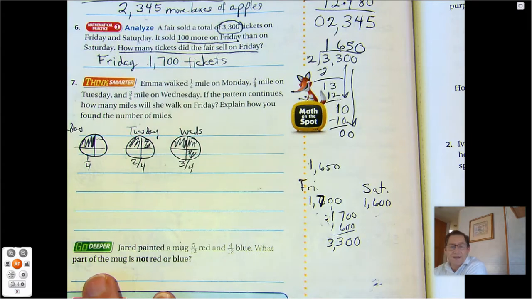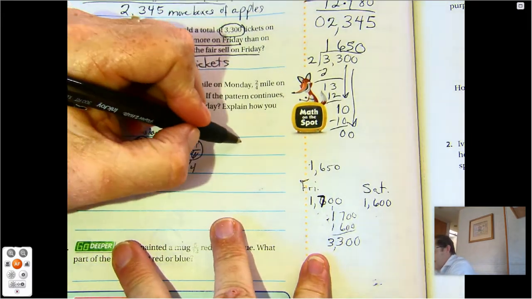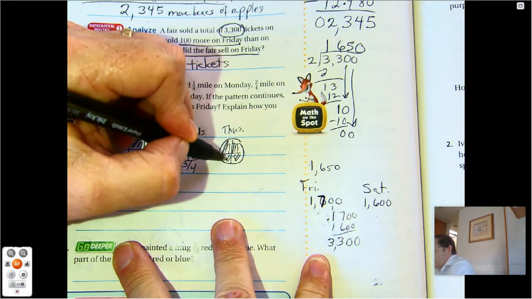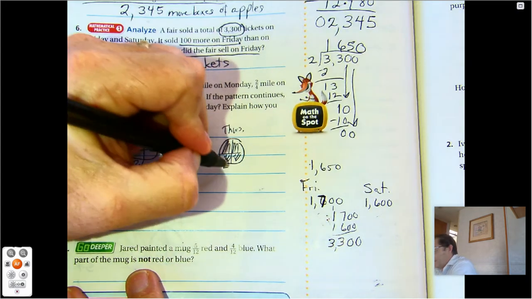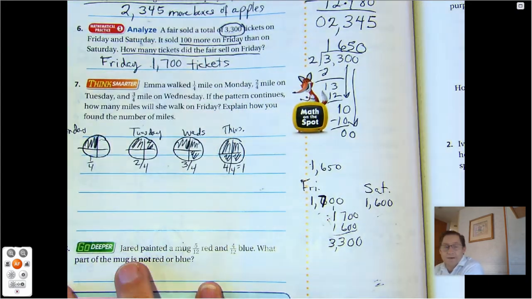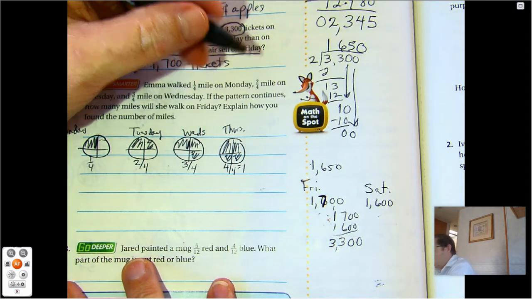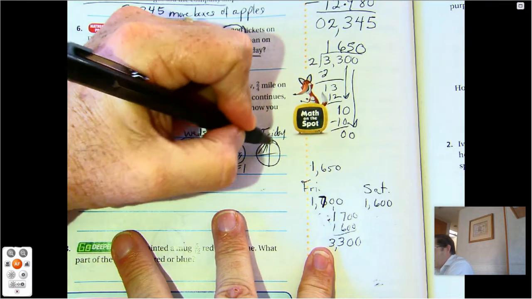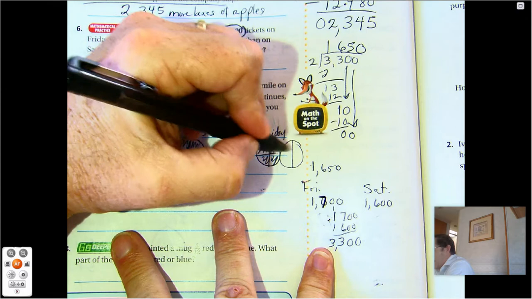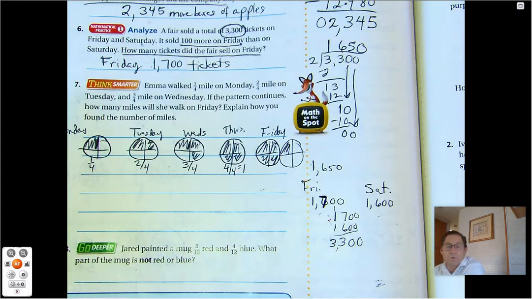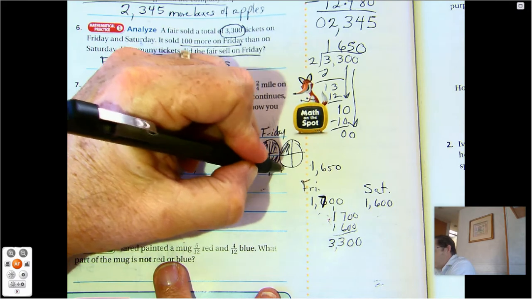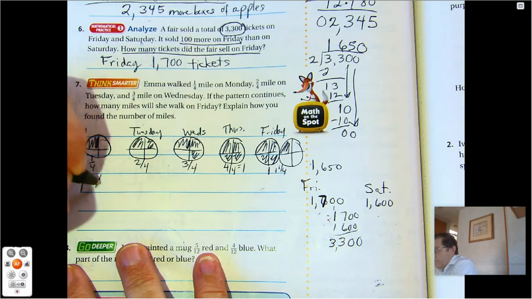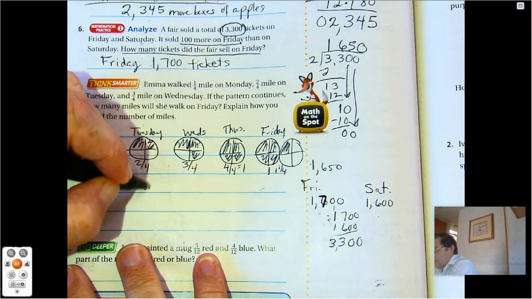Well, what's the pattern? It's increasing by 1/4 each day. So Thursday, it wasn't listed there, but I would shade in another 4th, and that's 4/4 or 1 mile. And so on Friday, how far would she walk? Well, she'd have the previous mile, and then we would add 1/4 more. So 1 and 1/4. So she would walk 1 and 1/4 miles on Friday.